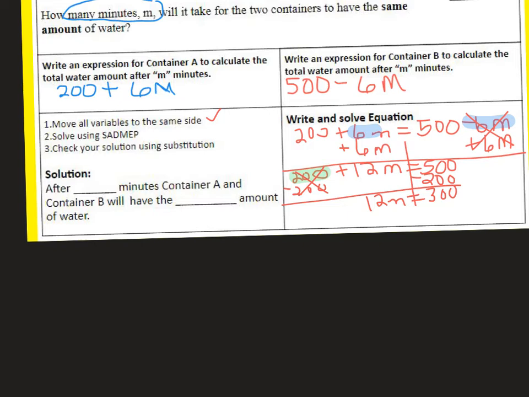Well, again, now I'm going to use my inverse. I already dealt with my adding and subtracting to move everything to one side. And now I have to undo this. So 12 times a number equals 300. Well, the inverse of multiply is to divide. So I'm going to divide by 12 on both sides. And when I take 300 and divide that by 12, that gives me the number of minutes. And if you type that in there, you'll get 25 minutes. So this says that after 25 minutes, container A and B will have the same amount of water. That's what that says.